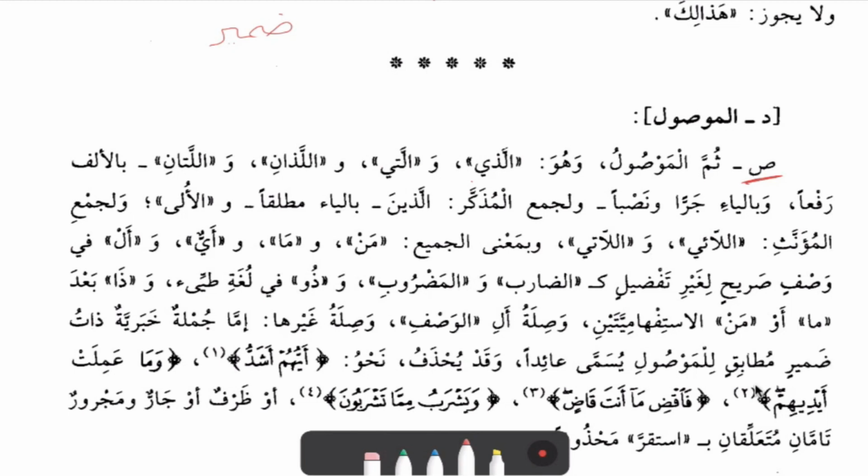Allati, she who, because it needs a sentence. That's why I'm putting it that way. You say he who did the dishes, for example. But that in itself still doesn't even complete the sentence. He who did the dishes, what? So there should be something that goes back to it.